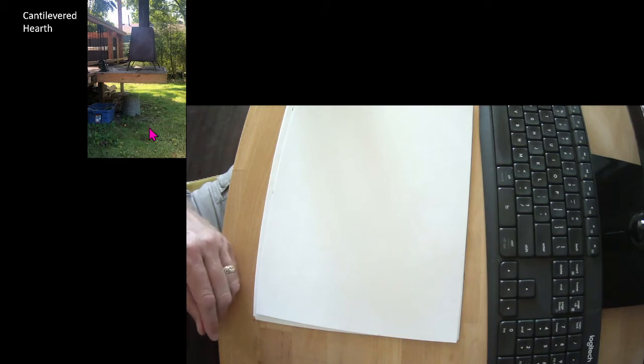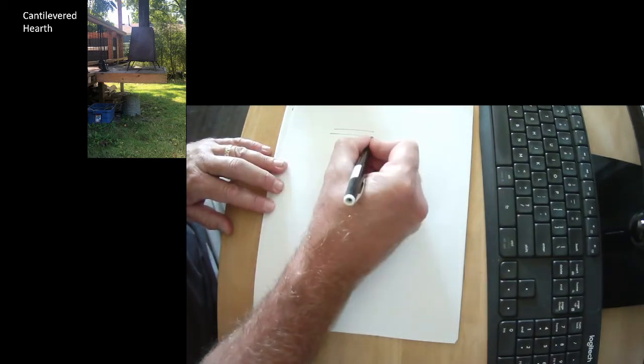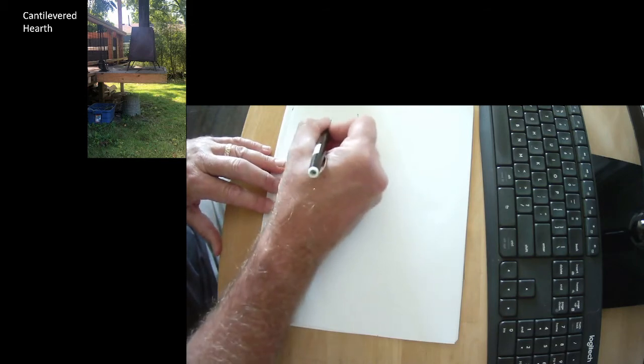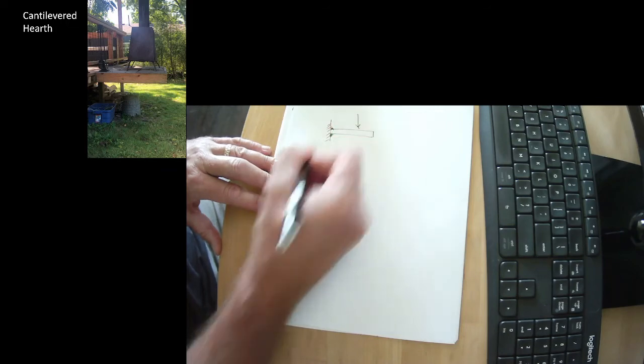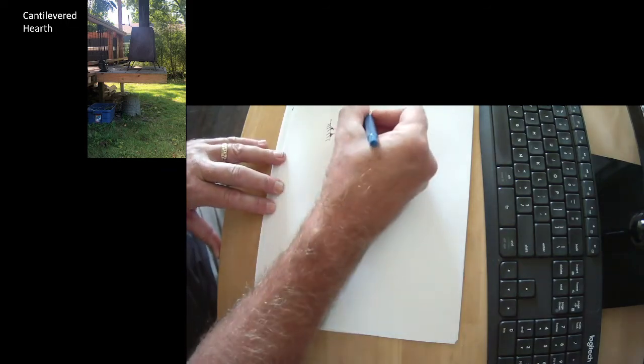Okay, cantilevered hearth. Well, I'm not going to show you how we built the deck. So we're just going to draw the hearth. We're going to put a big old weight from the fireplace, and I'm going to tell you that it is fixed here. That is a fixed joint right there. So here we have weight.